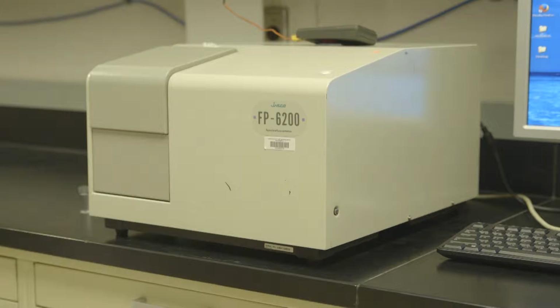In this video, we will cover the operation of the JASCO FP6200 spectrofluorimeter and its software Spectromanager. The instrument has a 150-watt xenon lamp as its source and uses two independently tunable monochromators to excite the sample and detect its emission.